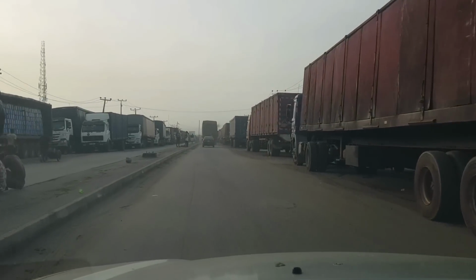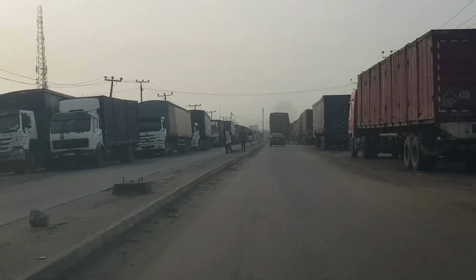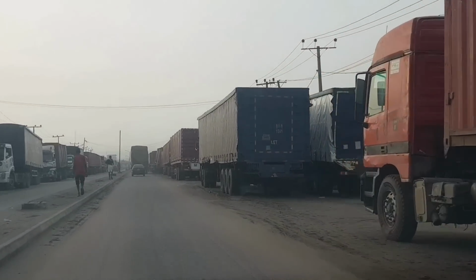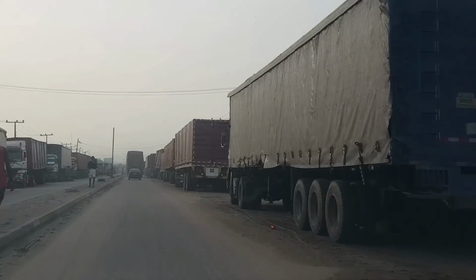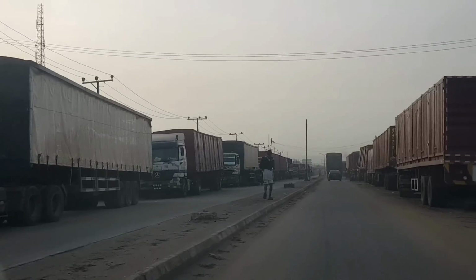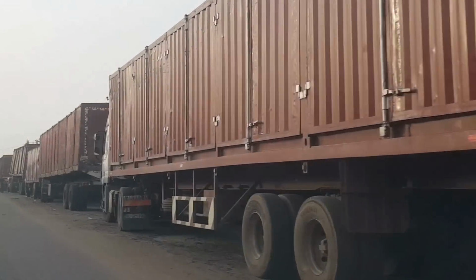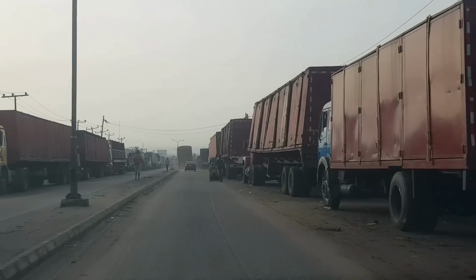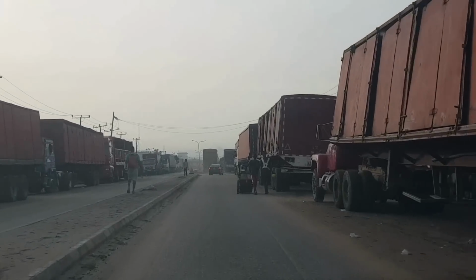That's where we are now. You see, forget that these trucks are occupying this road. This road is about 3 lanes or 4 lanes. So the road is very large enough. So I know that it was well planned because of the industrial nature of this area.